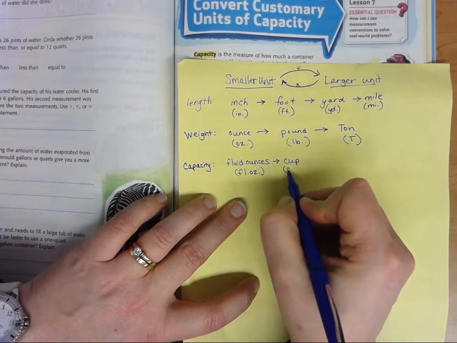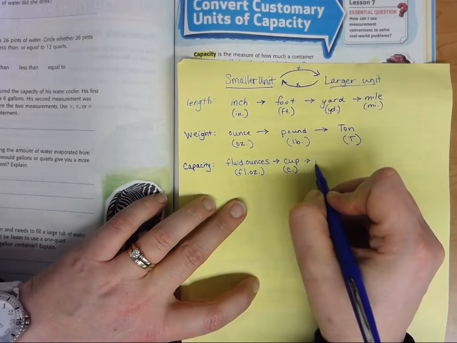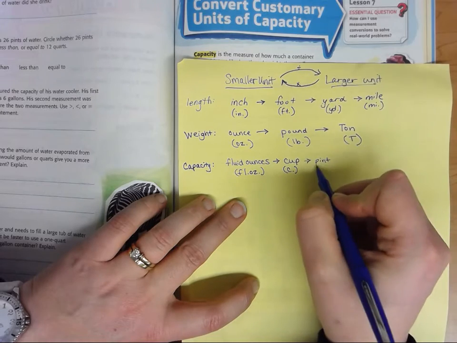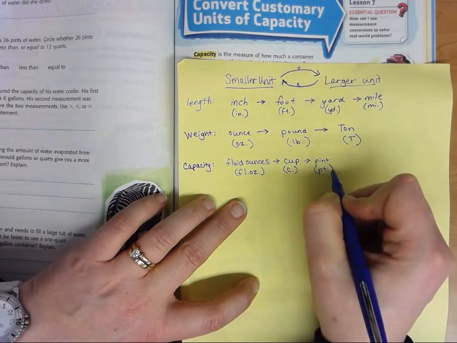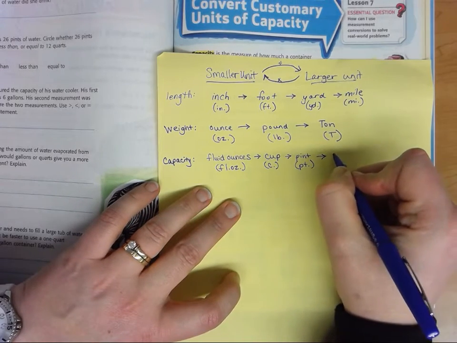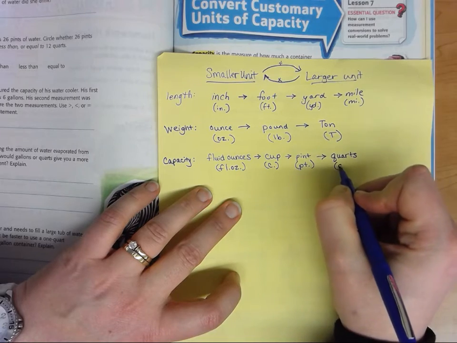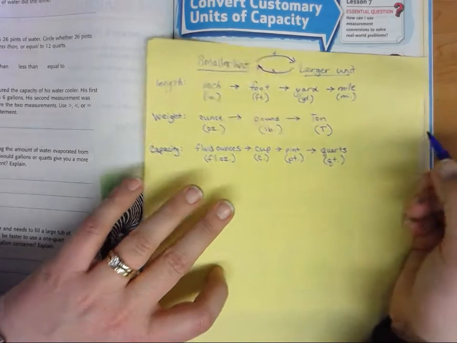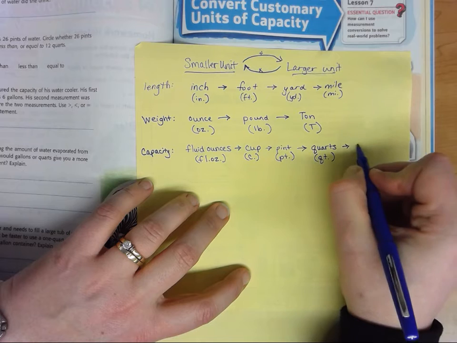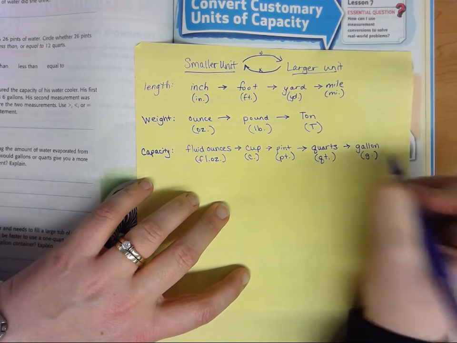The abbreviation for cup is just C. We go to pints. The abbreviation for pint is PT. We go to quarts. QT is the abbreviation. And then gallon. And the abbreviation for gallon is just a G.